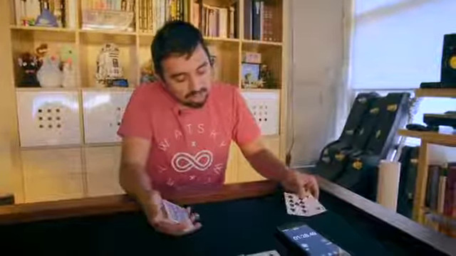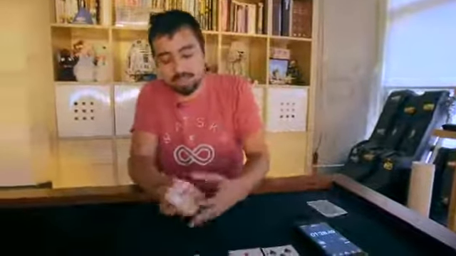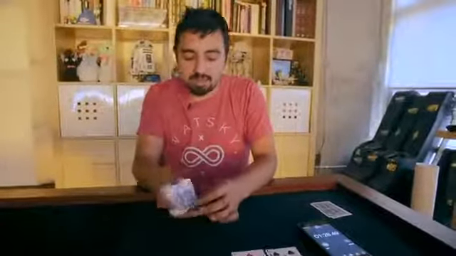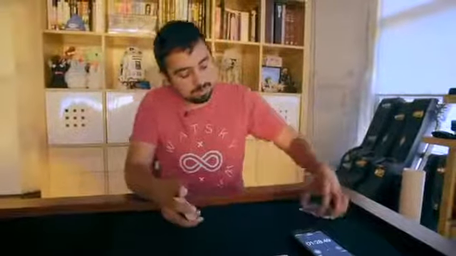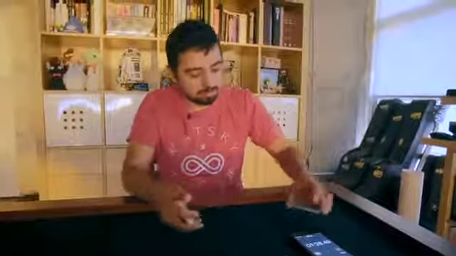So now I've just switched out the 5 and the 7 for the 4 and 9. I'll do it full speed. I've got the 4 and 9 on top. I'm going to catch a break. I'm going to square those. And I'm just going to keep talking. And it's going to be like nothing happened. And I've just switched out 2 cards for that.